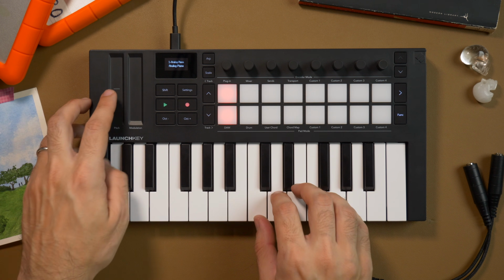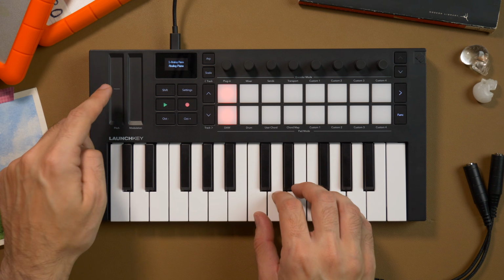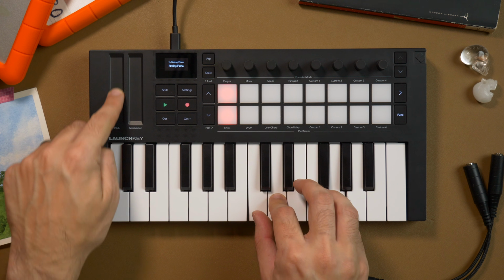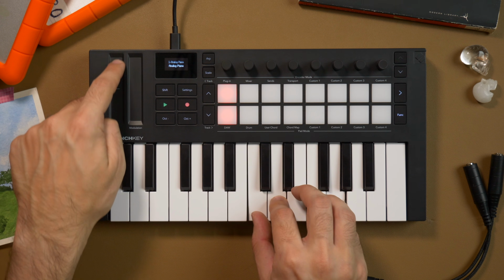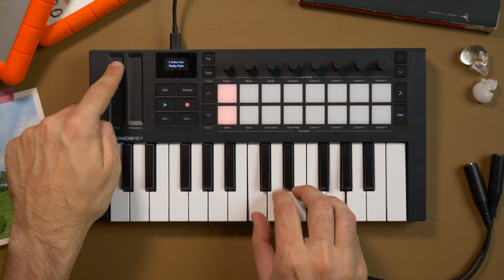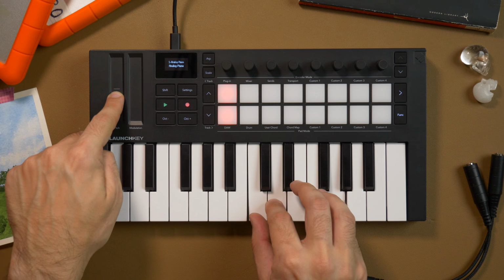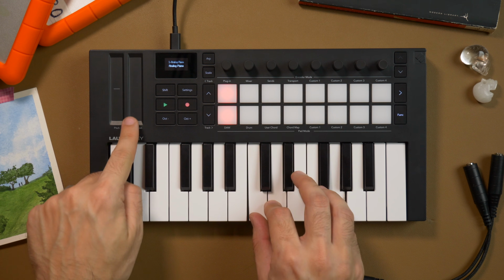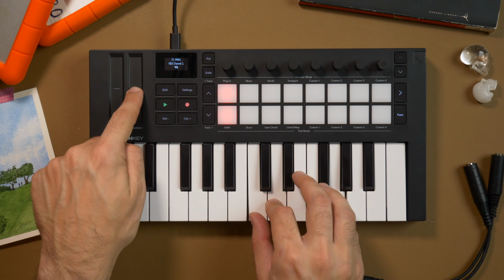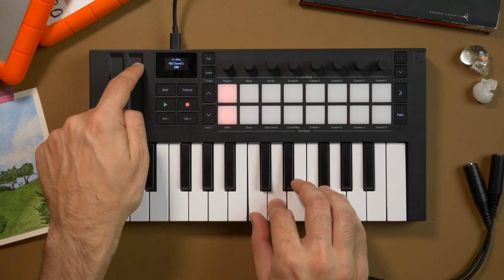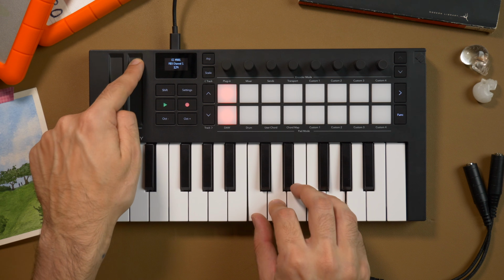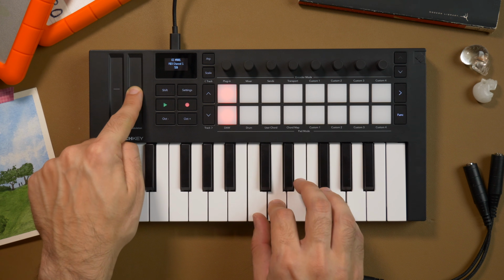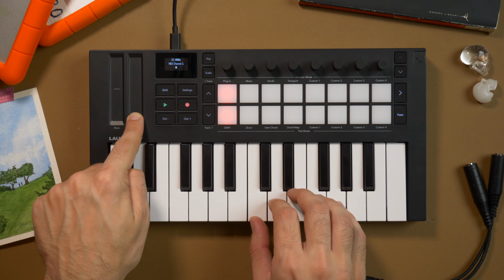Also, while playing a note, try to use the pitch touch strip and see what happens. We can hear the pitch change as we go up and down the touch strip, but it will go back to the correct pitch when we release. Then the modulation strip, modulation will affect our sound. Let's hear how it affects the sound here. Modulation is kind of a standard synth parameter that transforms your sound in some way.